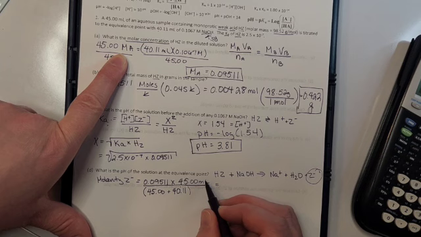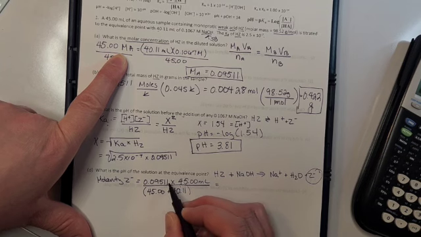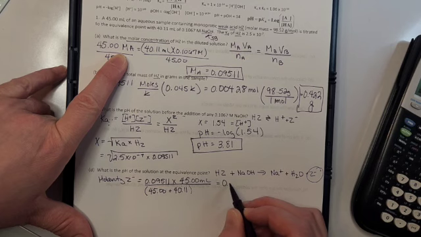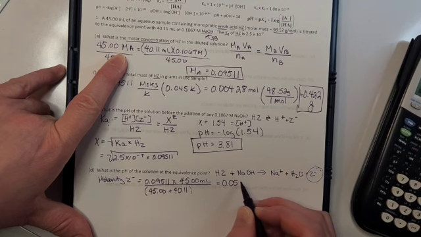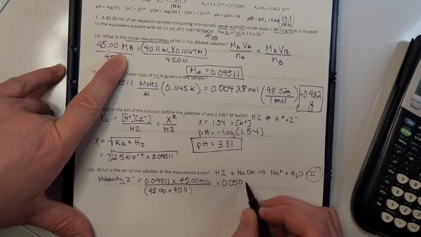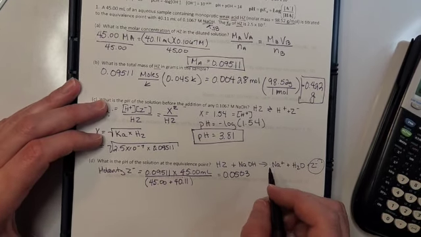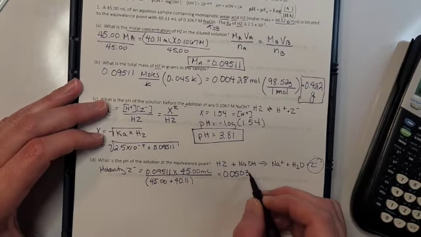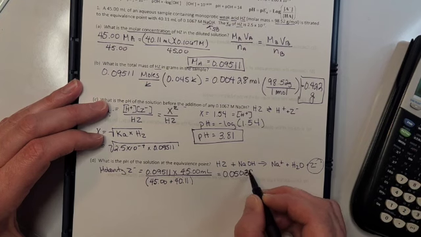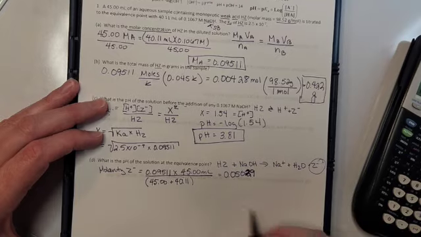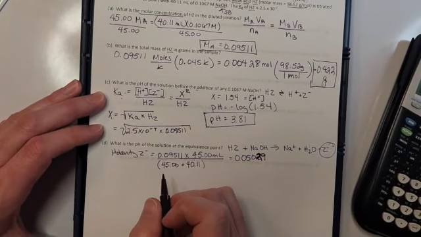And the milliliter and the milliliter are going to cancel out, and so that's just going to give us molarity, right? 0.0503. It's 0.28, but I'm going to round up a little bit. Or, well, 0.29. We'll do it that way. We'll give it an extra significant figure just for giggles.